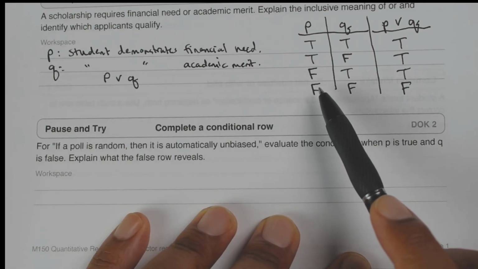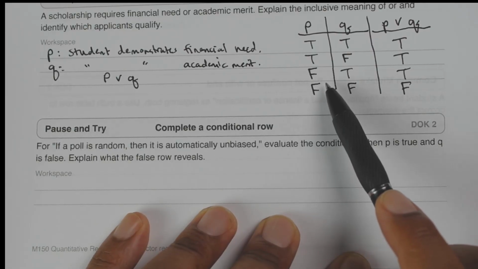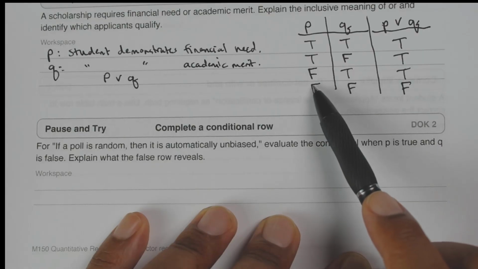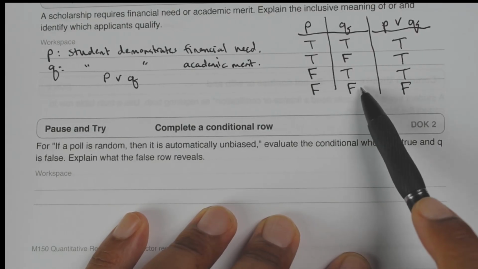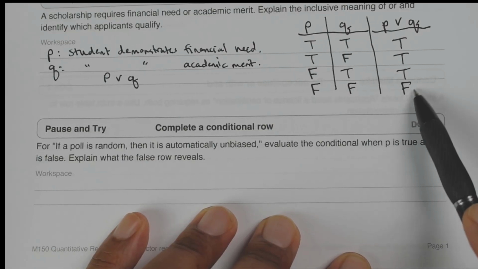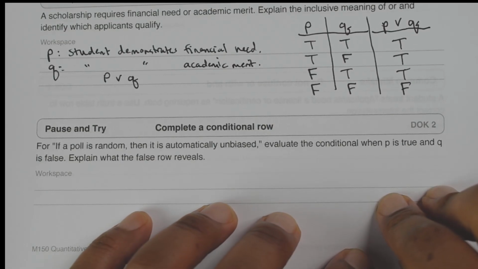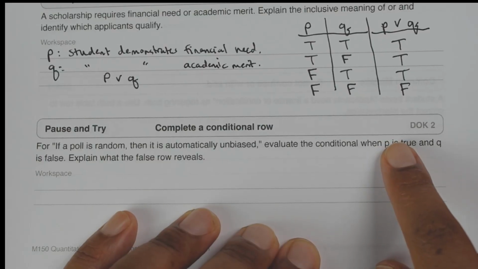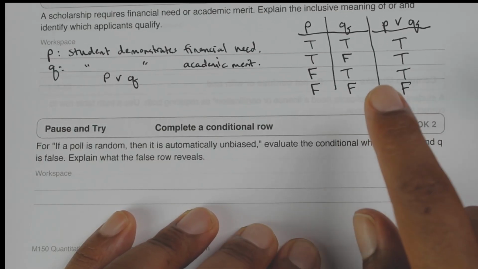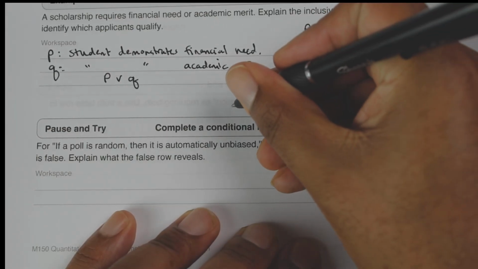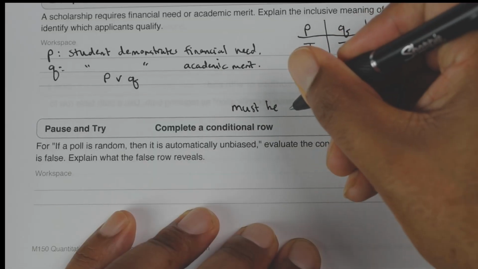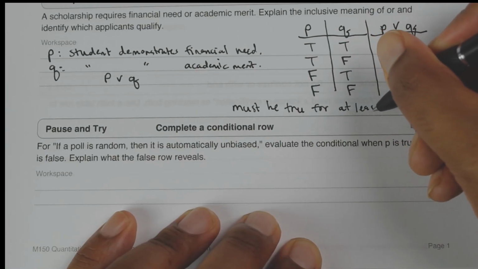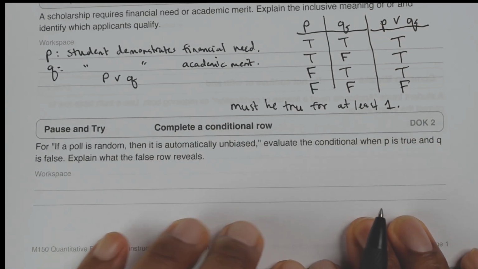Now, only when neither condition, notice, there is no evidence of a financial need, no evidence of academic merit. Therefore, they're not going to get the scholarship. Okay, so the student does not qualify in that situation. The key rule is this: P or Q means at least one of the two propositions must be true, at least one.